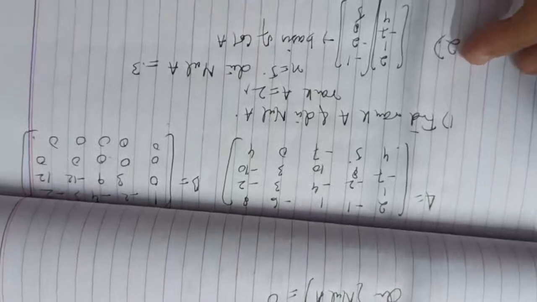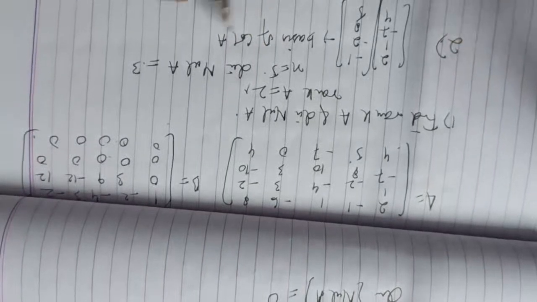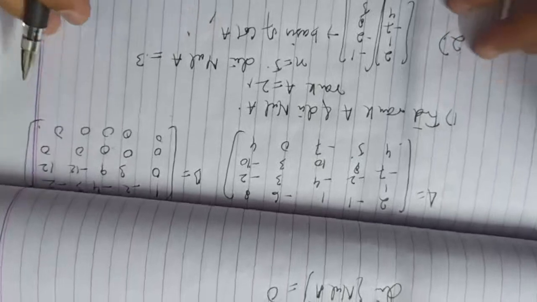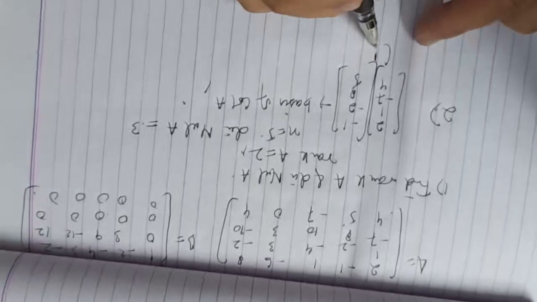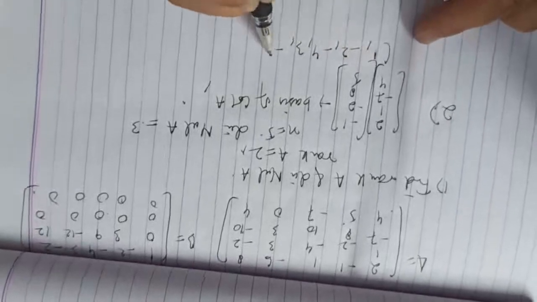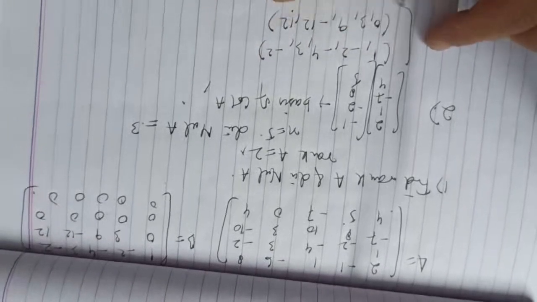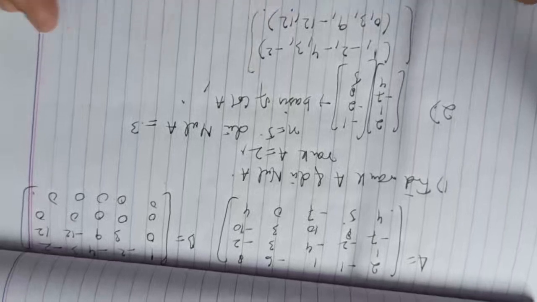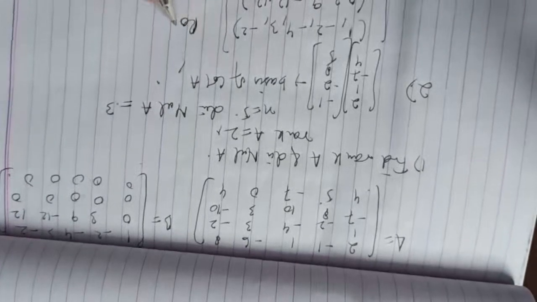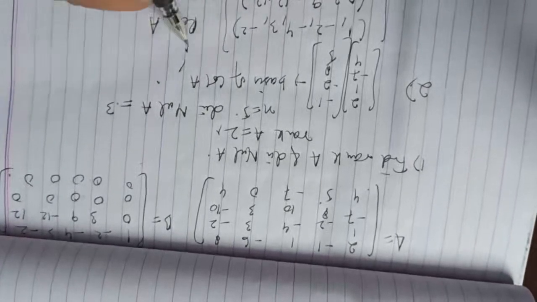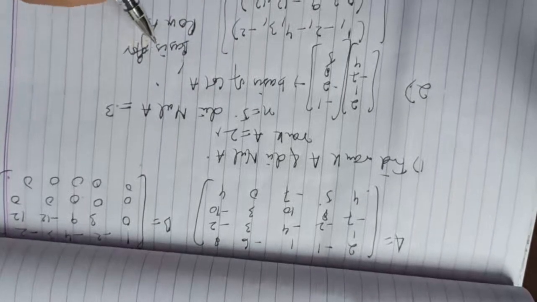Similarly, we can find the basis for the row space of A. You can see here the basis becomes 1 1 minus 2 minus 4 3 minus 2 and 0 3 9 minus 12 and 12. These two are actually the basis for the row space of A. Okay.